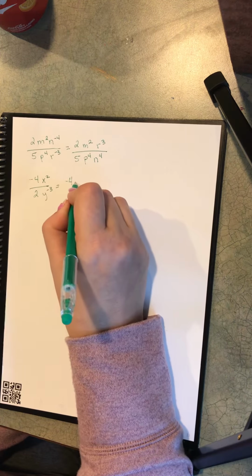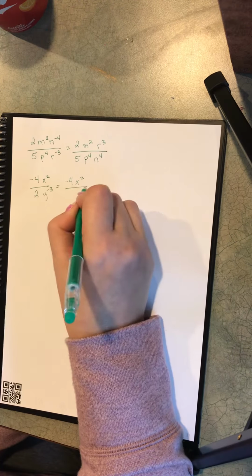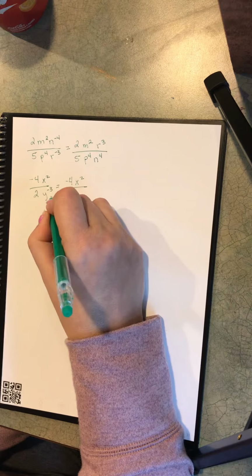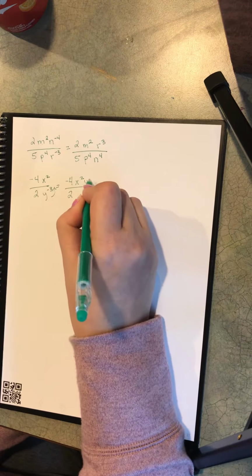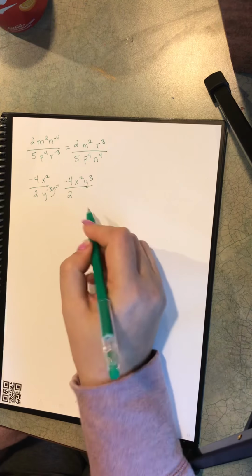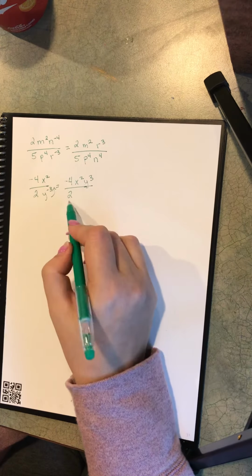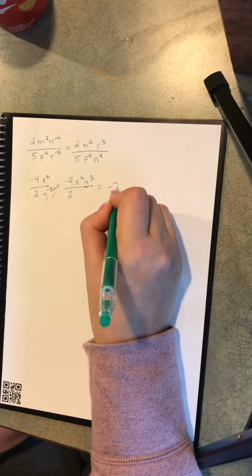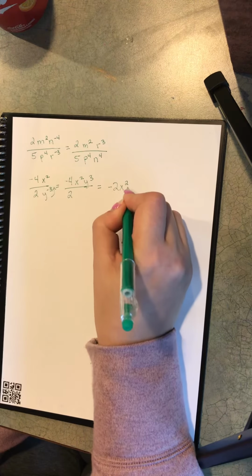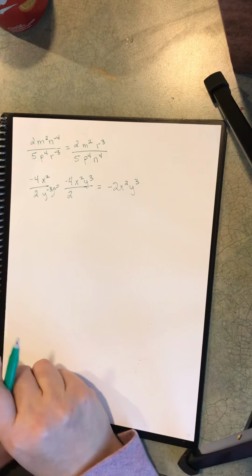So this would be negative 4x squared. This stays, and then this is going to move up. So we've got y to the 3rd on top now. And then negative 4 divided by 2 is just negative 2x squared y to the 3rd, which is our final answer.